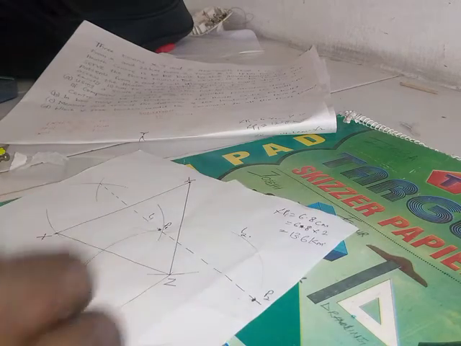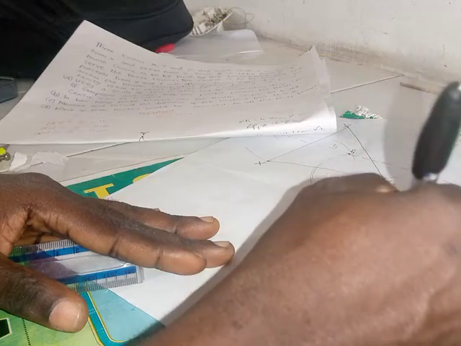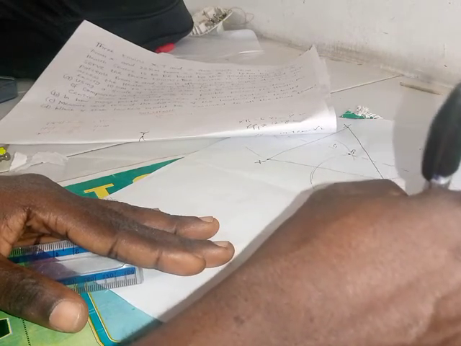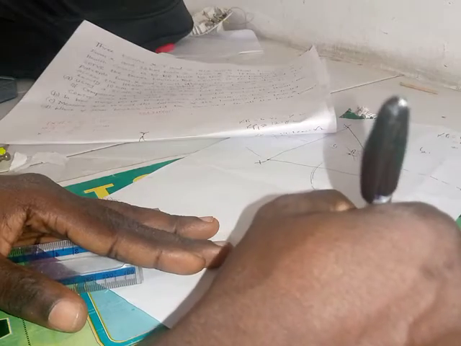Then again, the other position, XP2, is equal to 14.1 cm. So that definitely will give us 14.1 times 2, which is 28.2 kilometers.